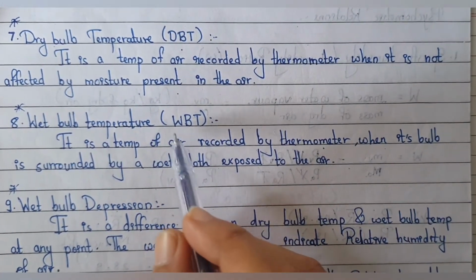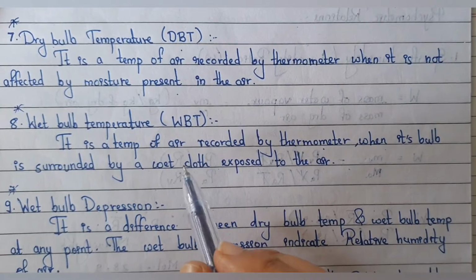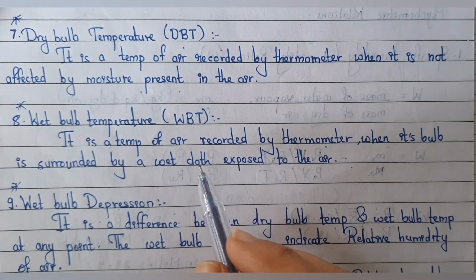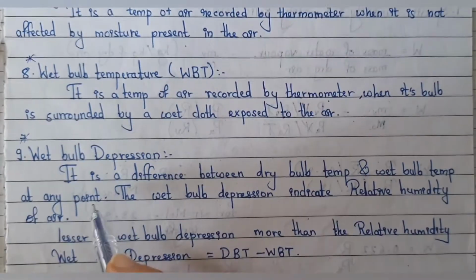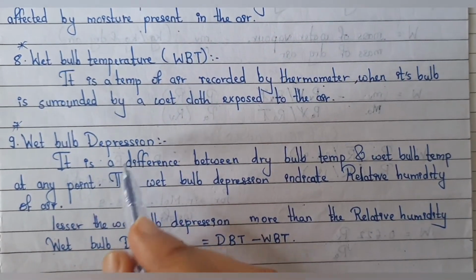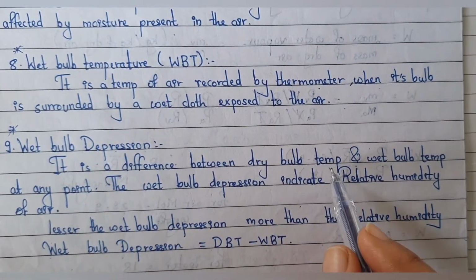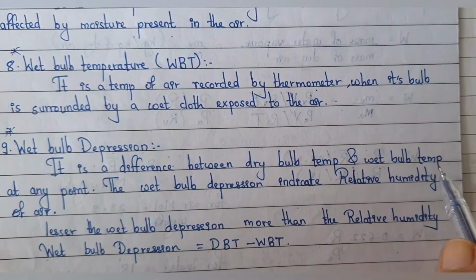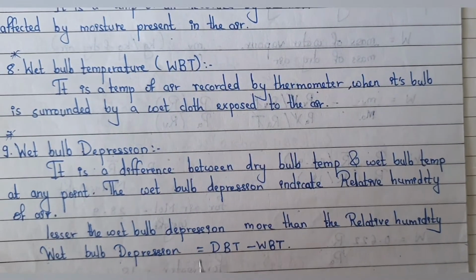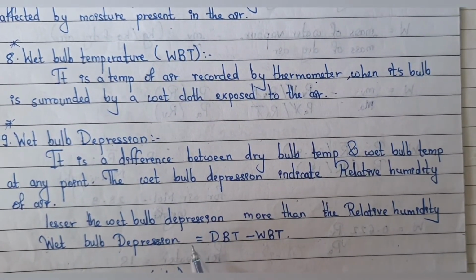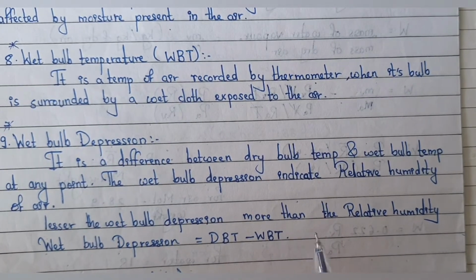Means it is actually the temperature at which the bulb is exposed to atmosphere or moist air. And wet bulb depression is the difference between the dry bulb temperature and wet bulb temperature at any point. Mathematically, it is given as wet bulb depression is equal to DBT minus WBT.